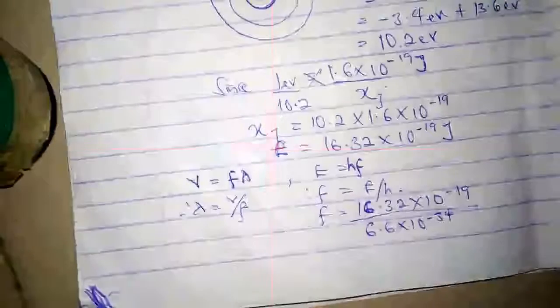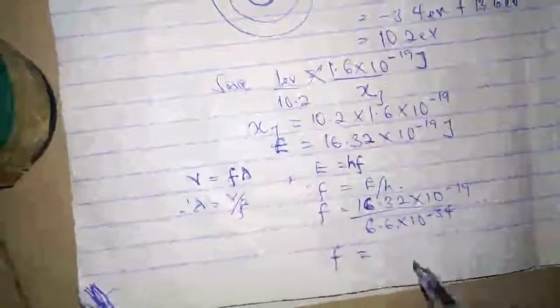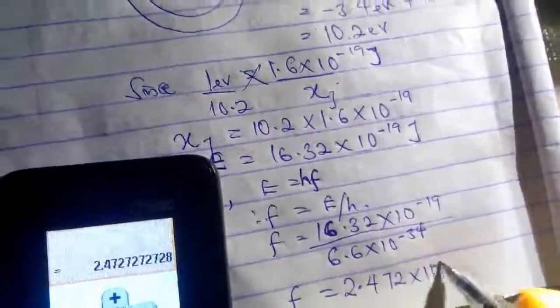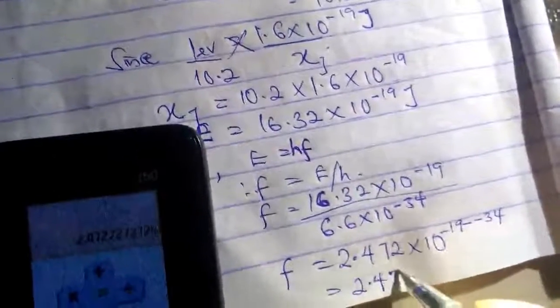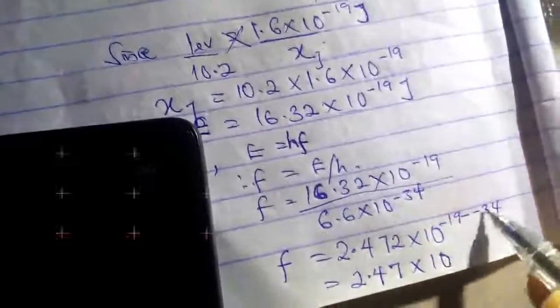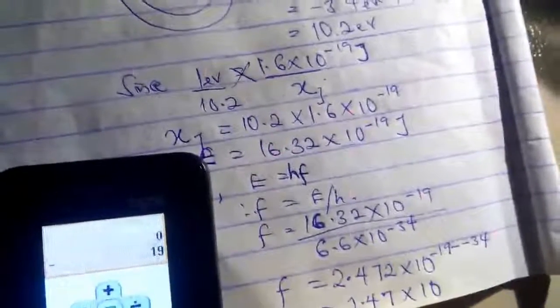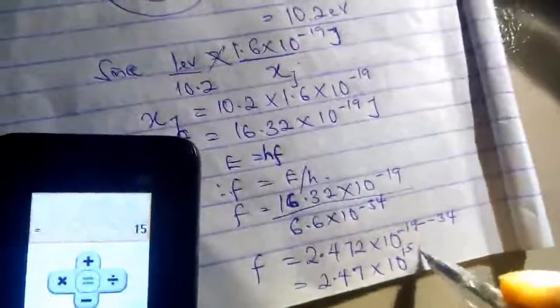Dividing this, we have the value 2.47 times 10 raised to power minus 19 minus minus 34, so finally we have 2.47 times 10 raised to power minus 19 plus 34, which gives 15. So f is 2.47 times 10 raised to power 15 hertz.